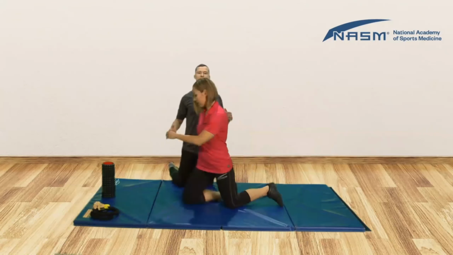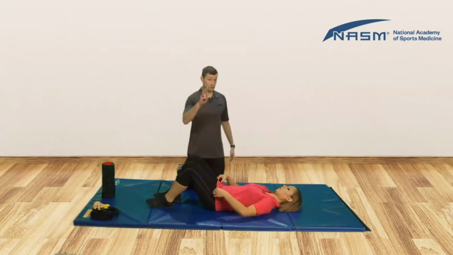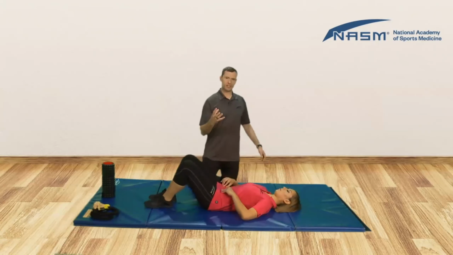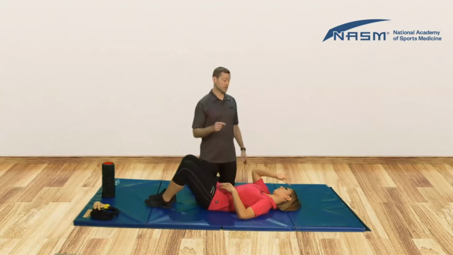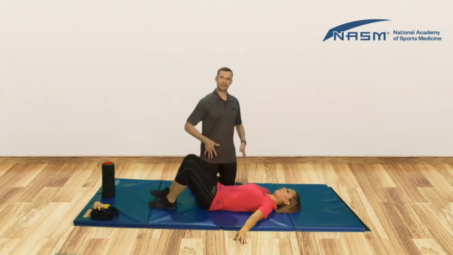I'm going to have her go into some bridges. And bridge is a great exercise for 2 reasons. The bridge is going to be great for hip extension, get the glutes to fire. But secondly, what we're going to do is we're going to get an active stretch for the hip flexors. So we're activating the opposing muscle, and the muscle that's giving us issues is getting some more stretch to it.